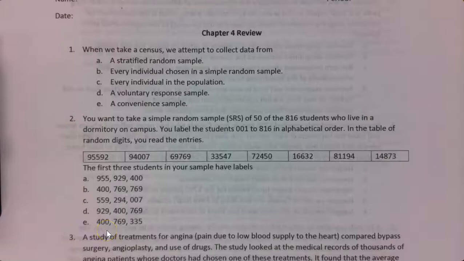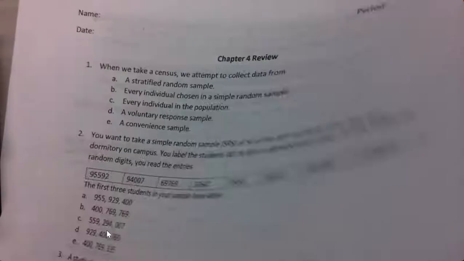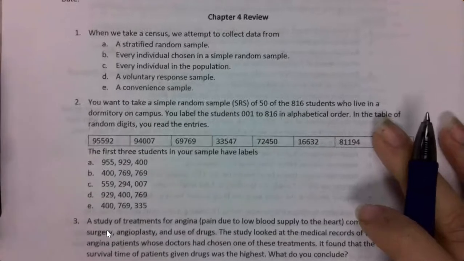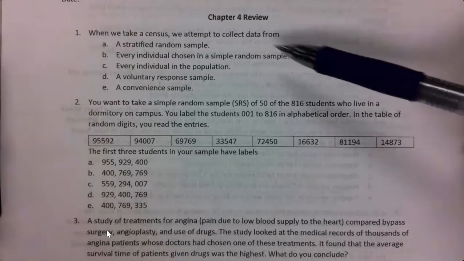So in this video, I'm going to be going over the Chapter 4 review. The first 11 questions in this review are multiple choice questions. The first one is asking, when we take a census, where are we attempting to collect data from?